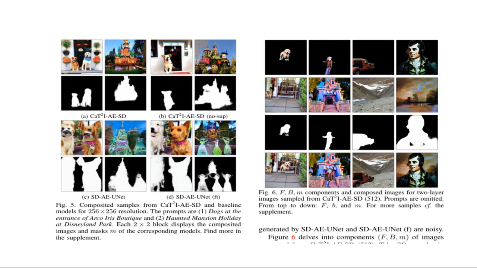The composed image is built from these layers. The magic happens with an auto encoder that reconstructs these layered images, training a diffusion model on their latent representation. So this allows for better composition workflow and the creation of more accurate layer masks than traditional segmentation methods, which often struggle with fine details.